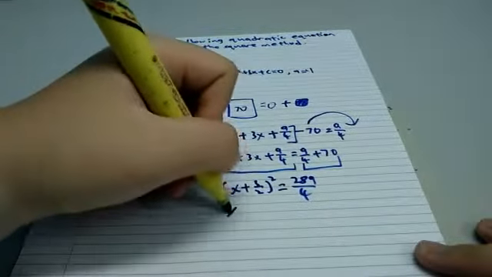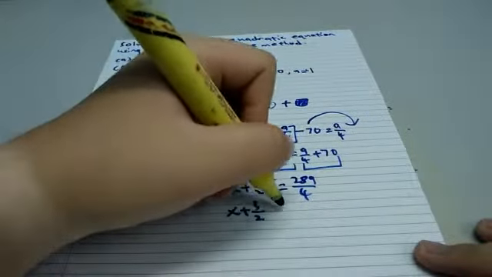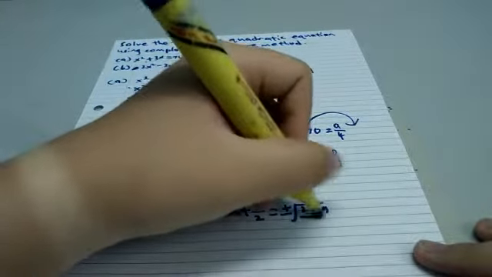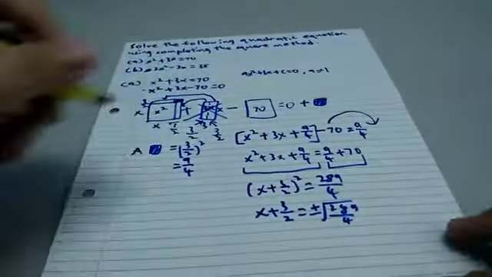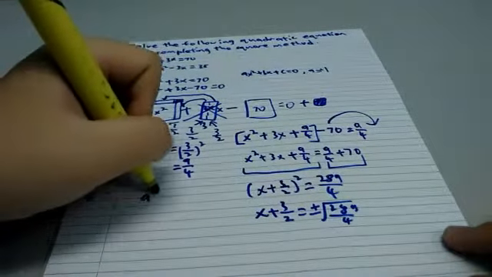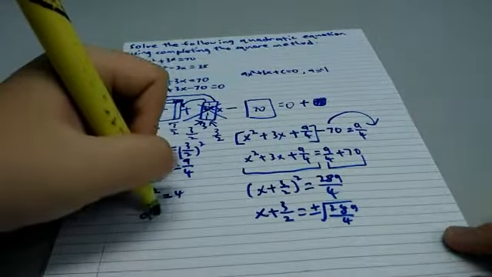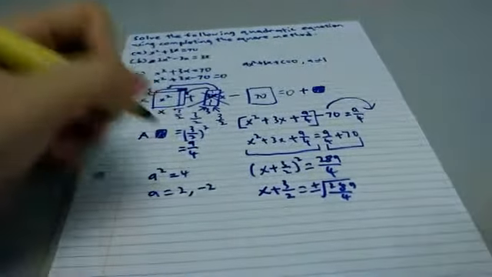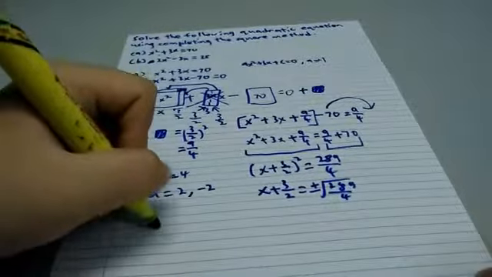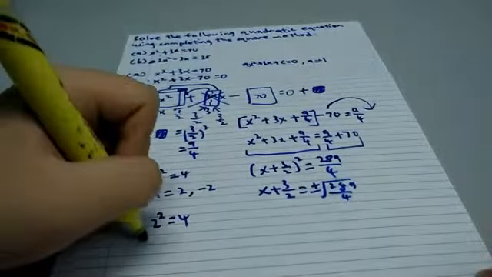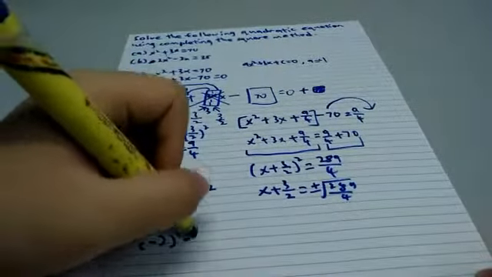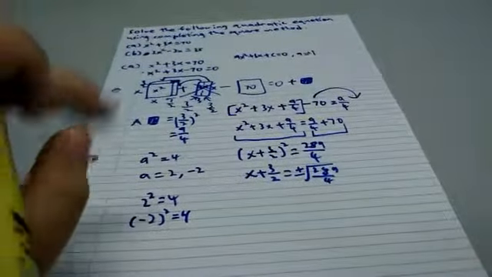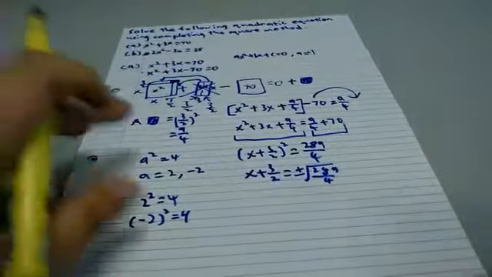And then we will square root: x plus 3 over 2 is equal to plus minus square root of 289 over 4. Why do we need plus minus? Because I taught you already, if a squared is equal to 4, a can be equal to 2 or negative 2. Theoretically, 2 squared is equal to 4. What about negative 2 squared? It is also equal to 4. So there we have two possible values, one positive, one negative.